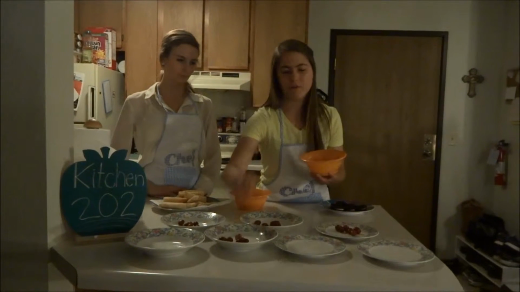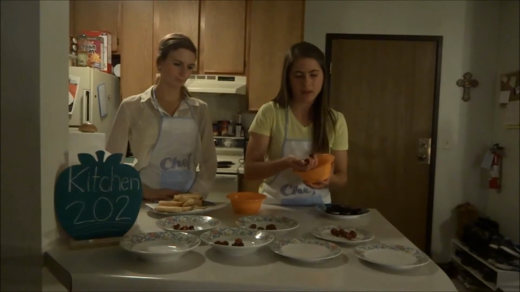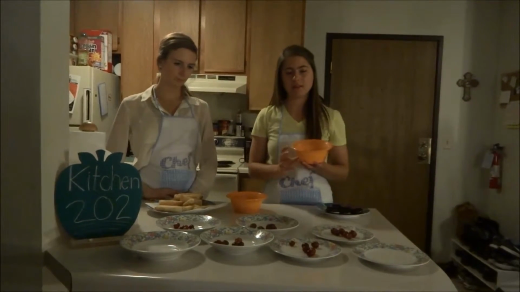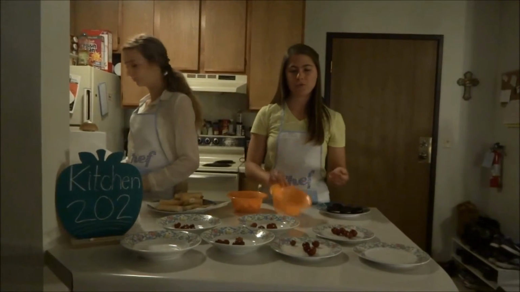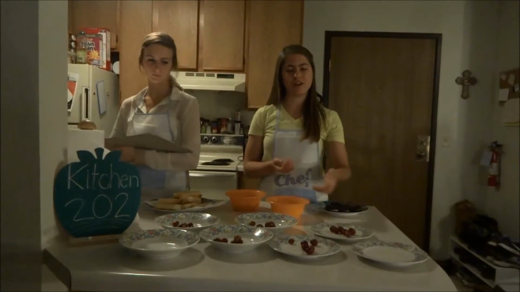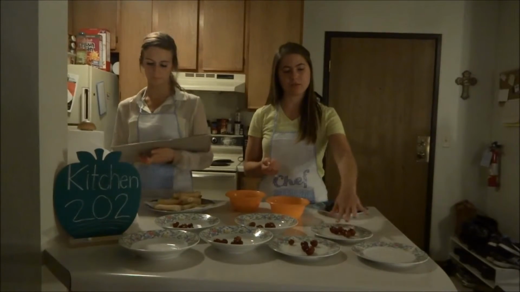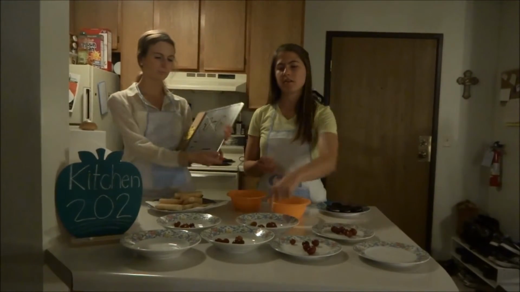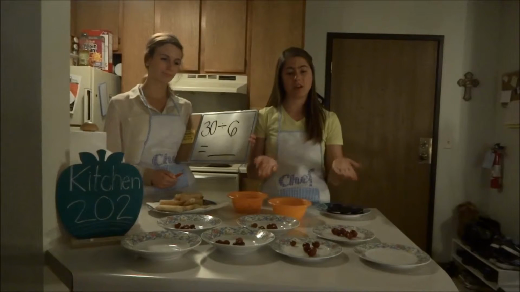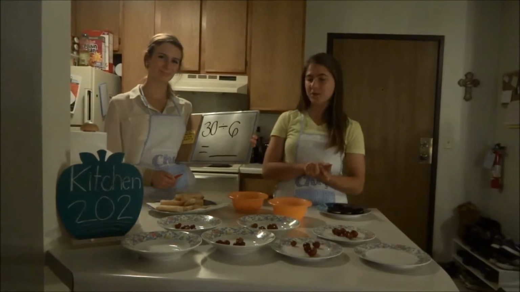There's 6 on a fourth plate. And there's 6 on a fifth plate. And I'm out of grapes. So we can see again that 30 divided by 6, because we kept on subtracting 6, gives us 5. So we had a serving of 6 grapes and we were able to serve 5 people.